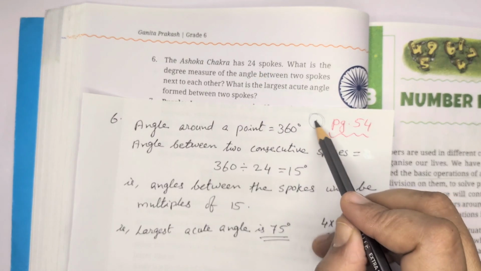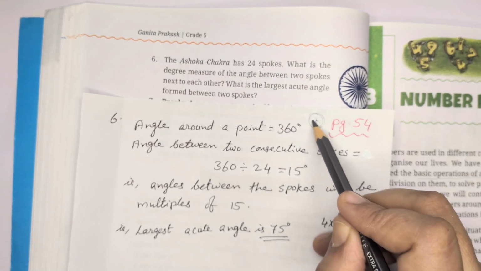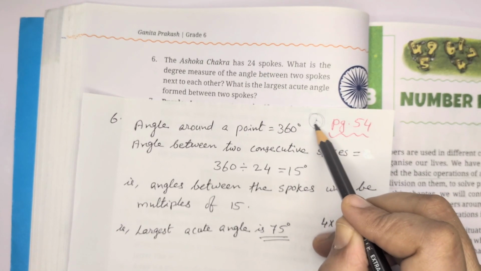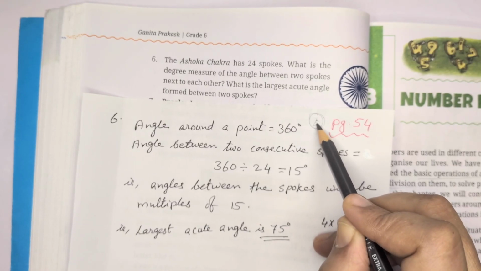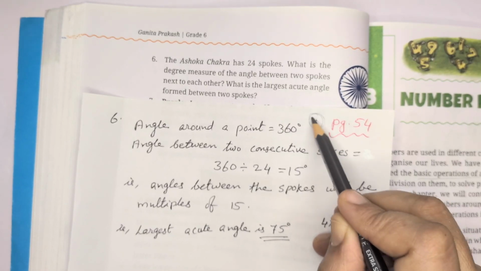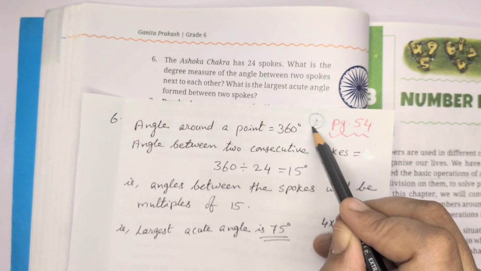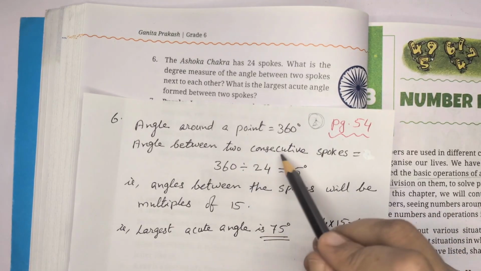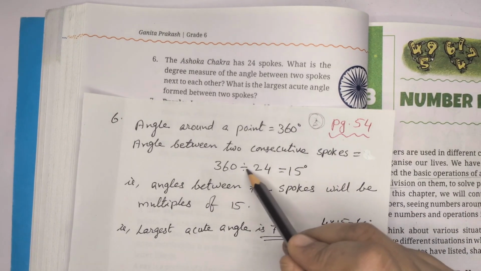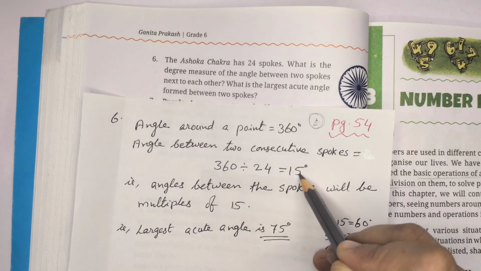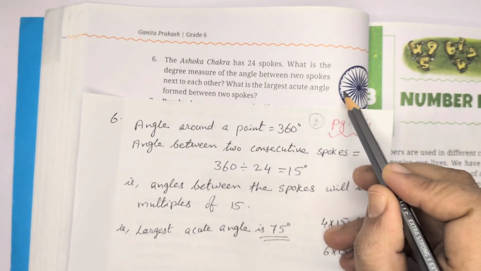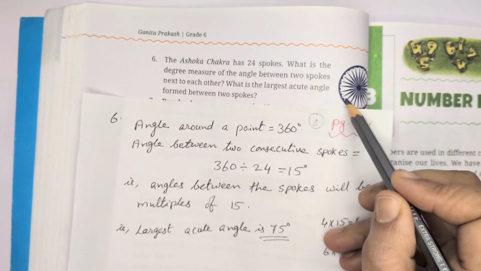Here 24 spokes or 24 lines are the same. So 24 line spokes are there. So the angle in between two consecutive spokes will be 360 divided by 24. Each angle will be 15 degree, an equal angle in between.